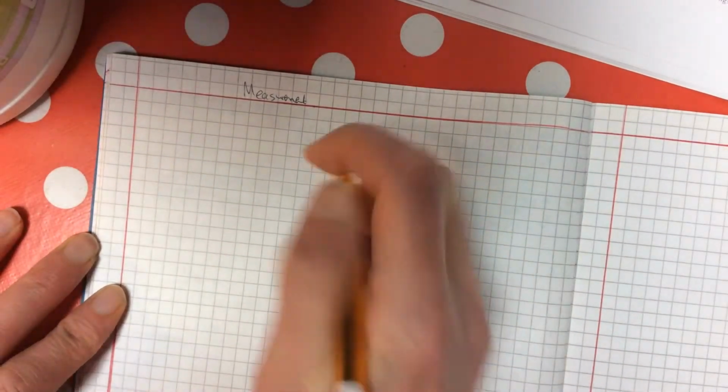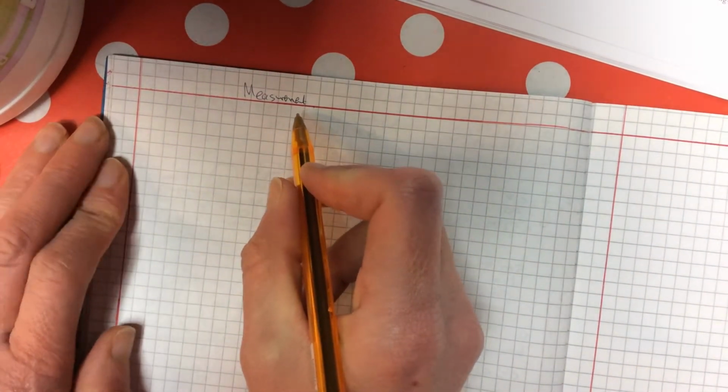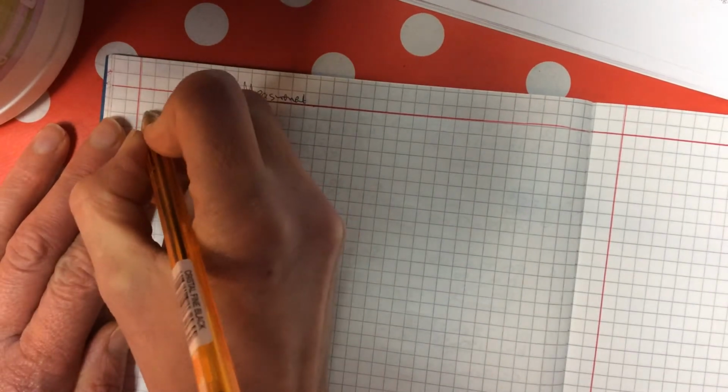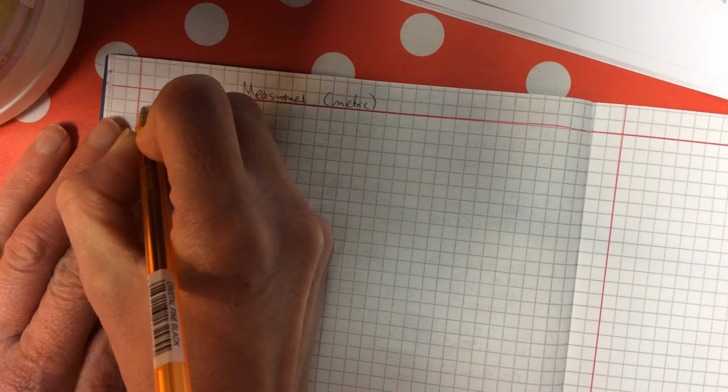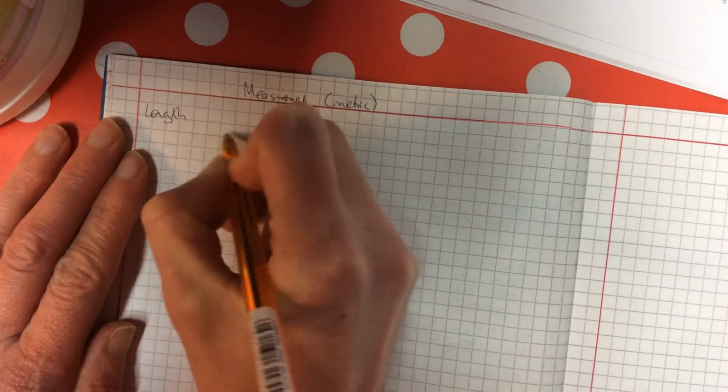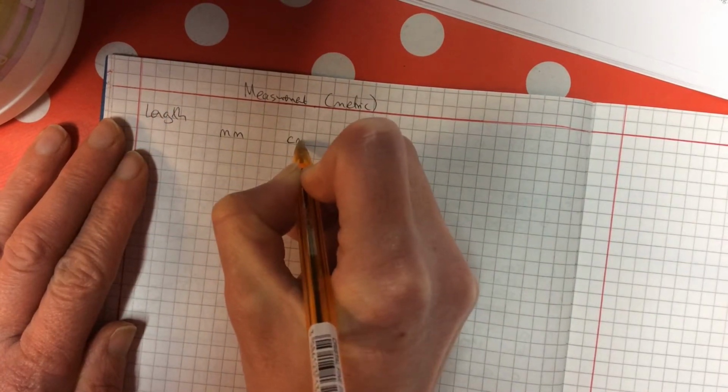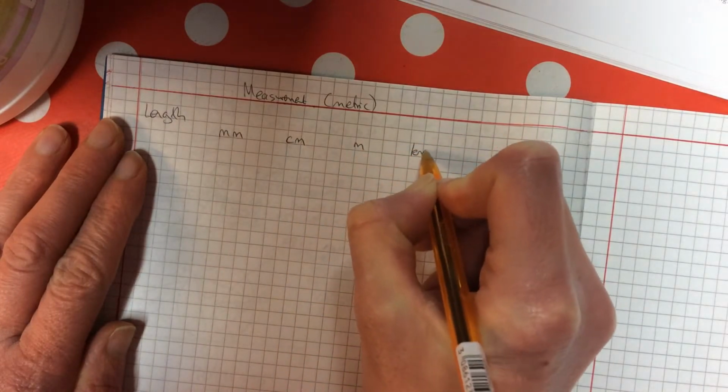Hi everyone, we're going to be looking at measurements just for one lesson this week. I don't think you'll struggle at all with this one, and it's just metric units. So just to remind you of what that is, in your length, you've got millimetres, centimetres, metres, and kilometres.